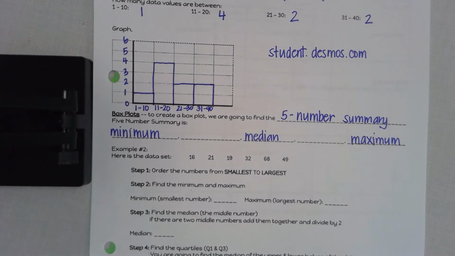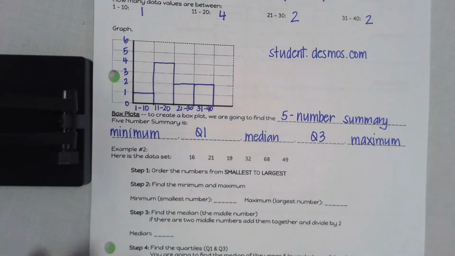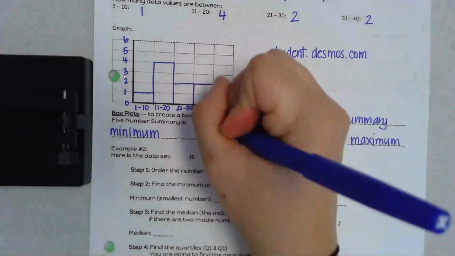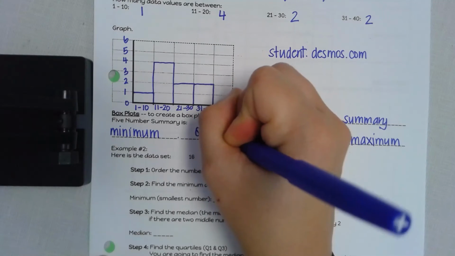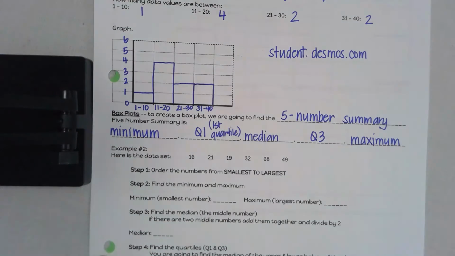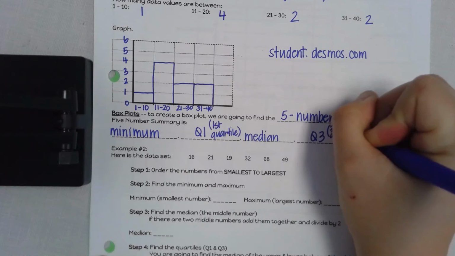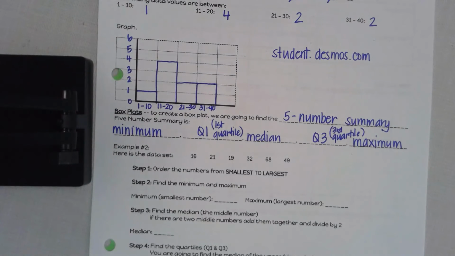Now you're going to find what I call a Q1 and then a Q3. You could hear them called a first quartile and a third quartile. I hate writing all these words out, that's why I don't like it. First and third quartile. How many words did we just write down?